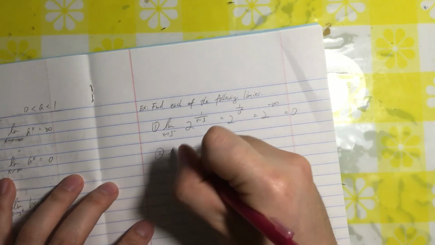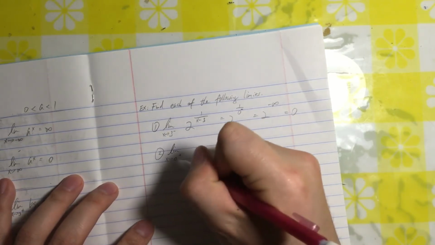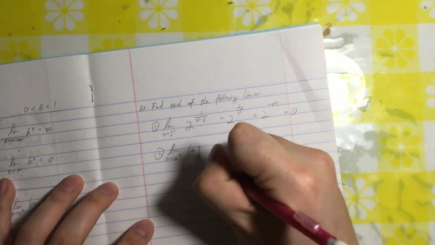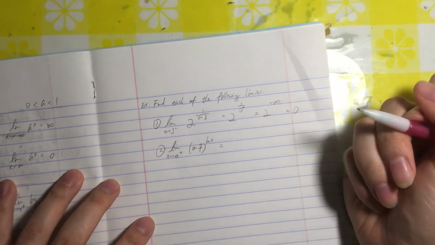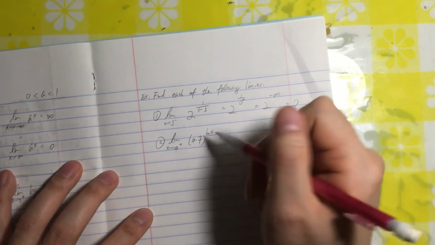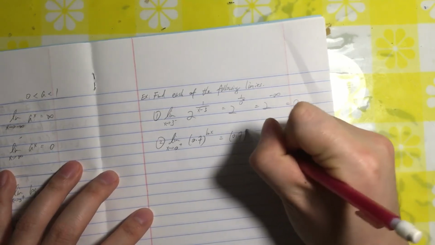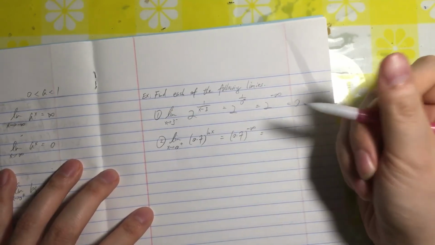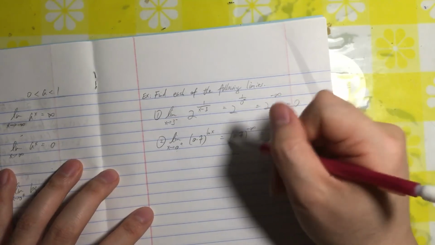Next example, limit as x approaches 0 from the right side, 0.7 to the power of ln of x. For ln of x, if x approaches 0 from the right side, ln of x approaches negative infinity. And we know that 0.7 is less than 1, between 0 and 1.